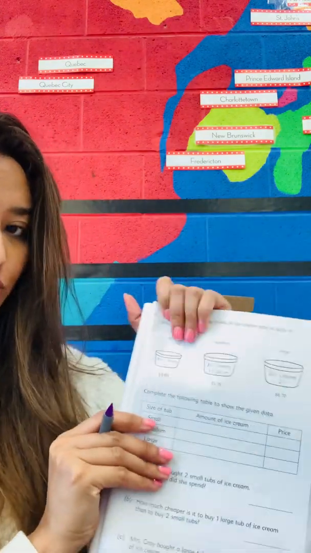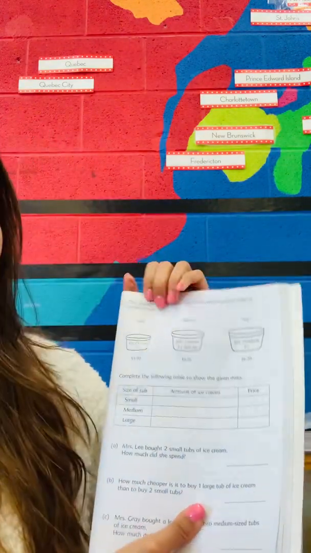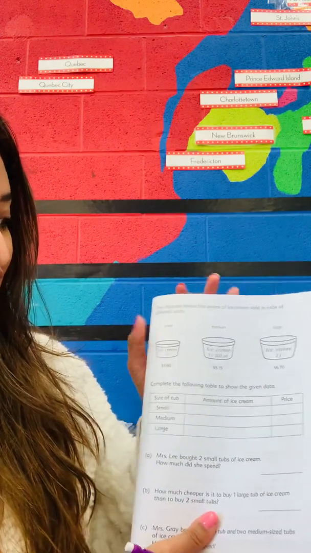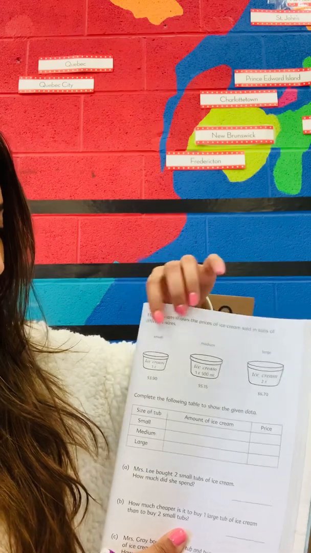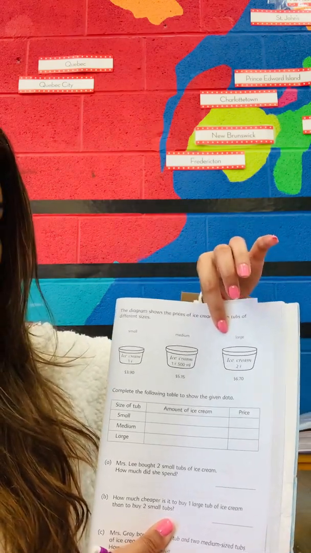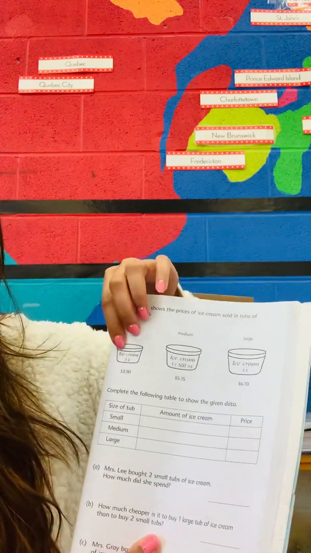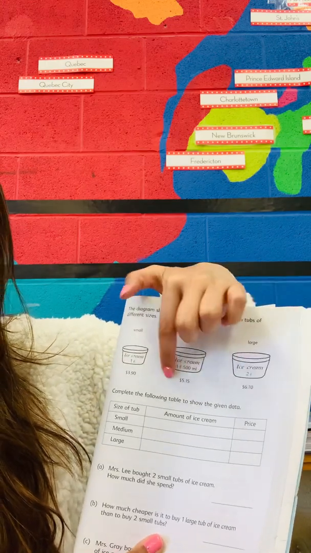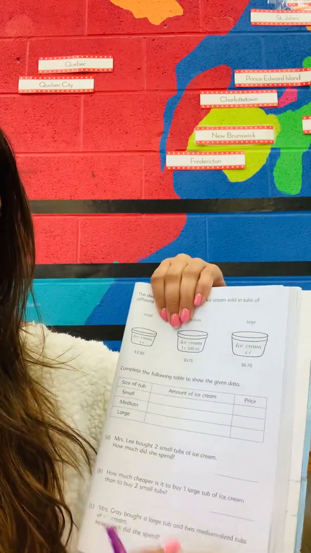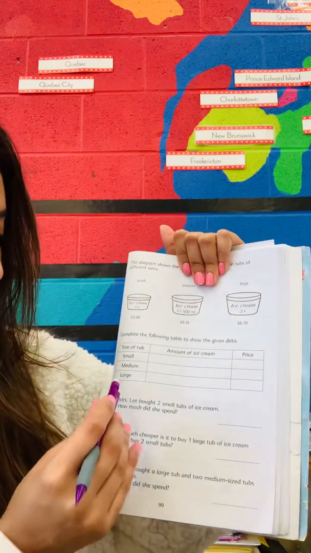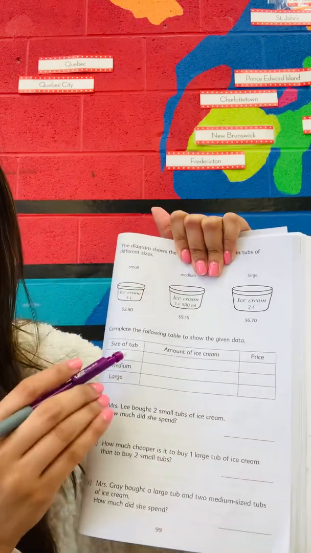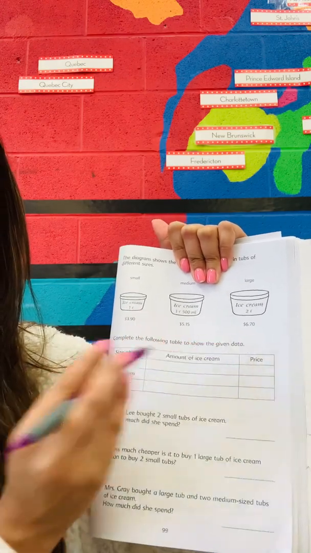Now let's move to page 99 and see what we need to do. Okay, so on page 99, again, they have given you information about ice creams. They've given a small tub, a medium tub, and a large tub, right? They've given us the liters. They've given us the dollars as well. So how much they cost and how many liters in each of these tubs, right? So they've given us size of tubs. So it's either small, medium, or large.